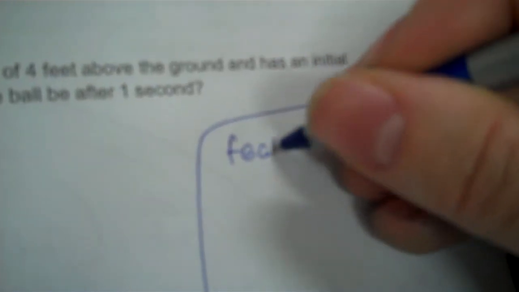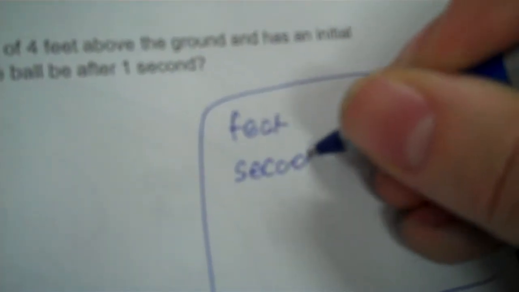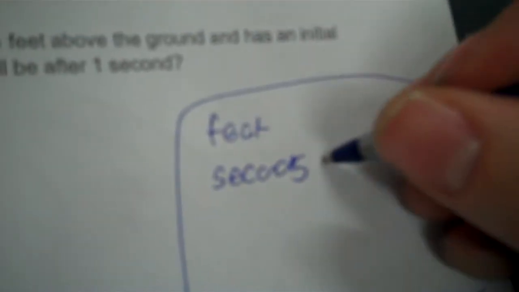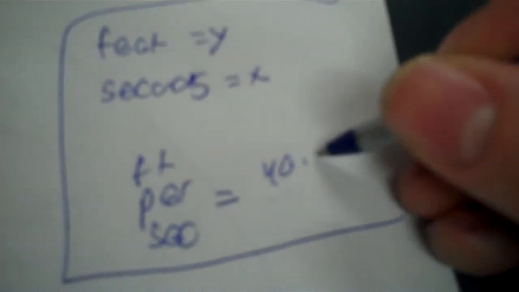Okay, 11b. A juggler tosses a ball into the air from a height of 4 feet above the ground, with an initial velocity of 40 feet per second. How high will the ball be after 1 second? So feet equals. So your units are feet and seconds. You're not finding the maximum, so again, x is seconds, y is feet. And the feet per second value is 40 again.